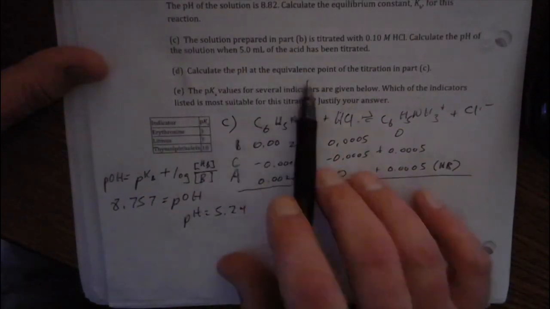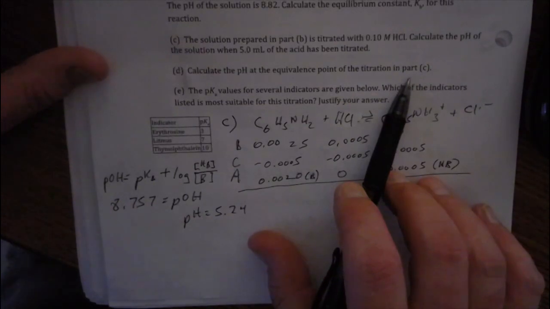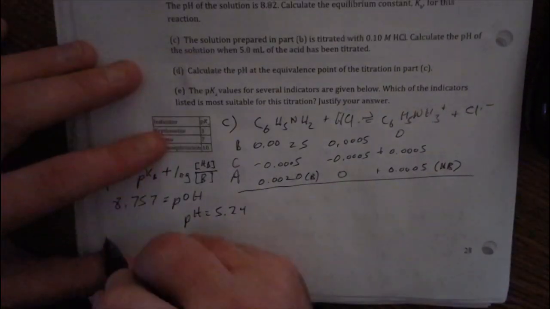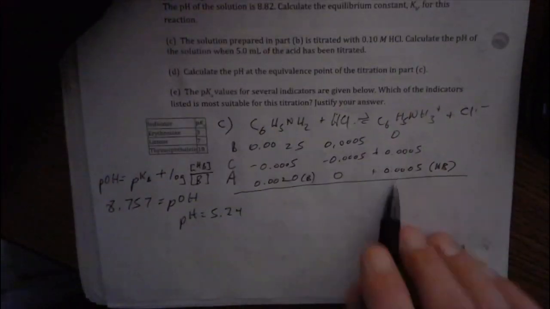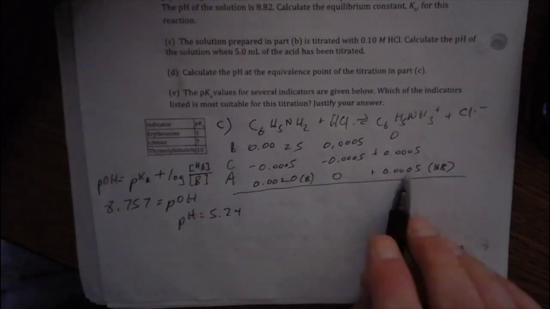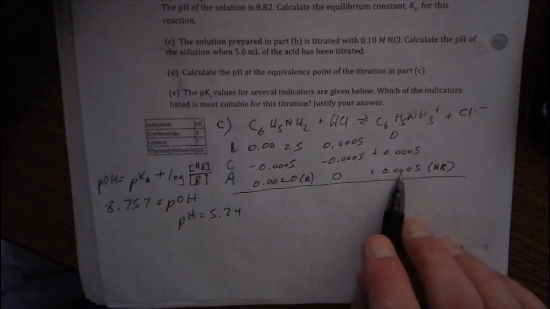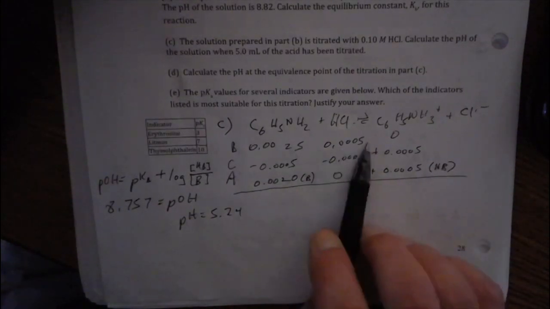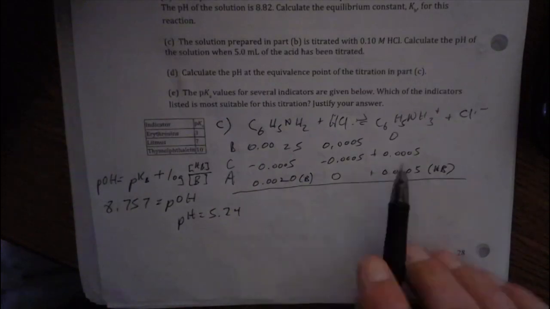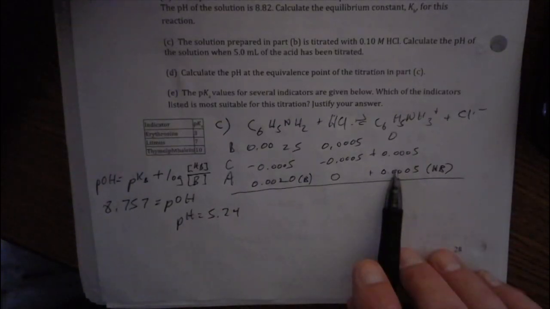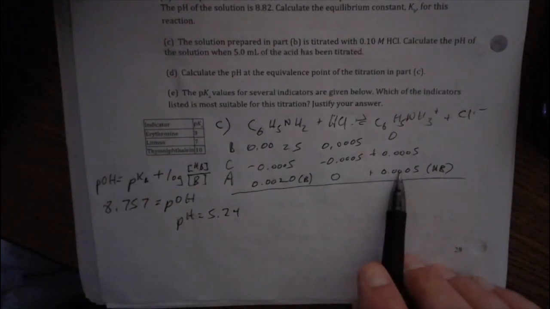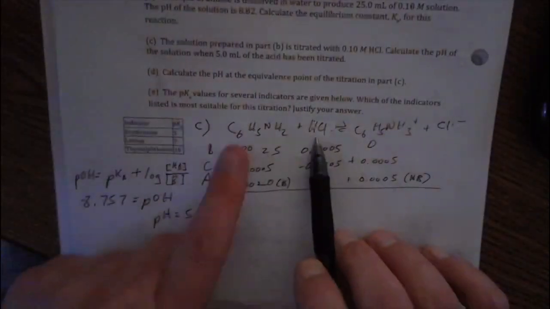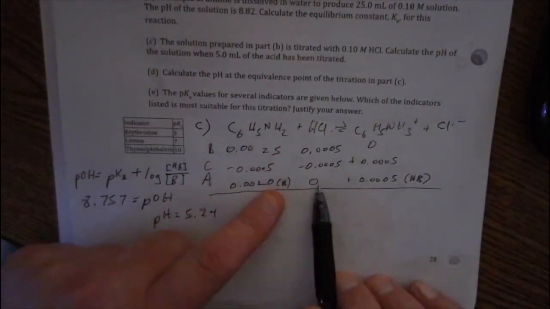Calculate the pH at the equivalence point of the titration in part C. If we redo this, we will see we get how much of the conjugate acid. If we put 0.0025 here, these will cancel out, and we will get how much of the conjugate acid? 0.0025, yes? At the equivalence point, these two have to be what? Equal.